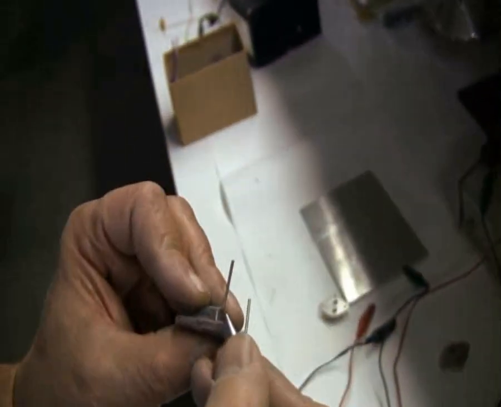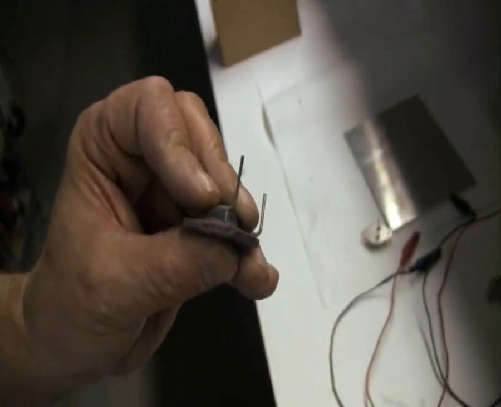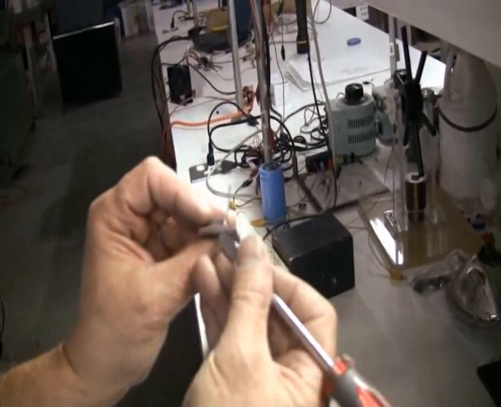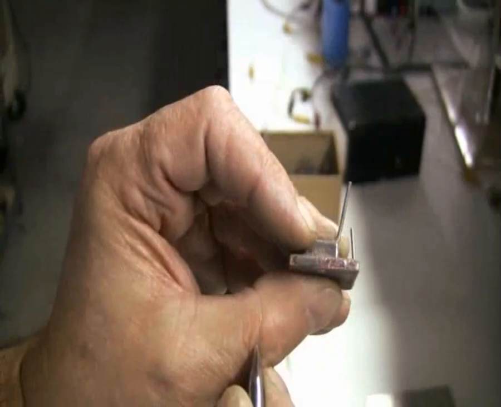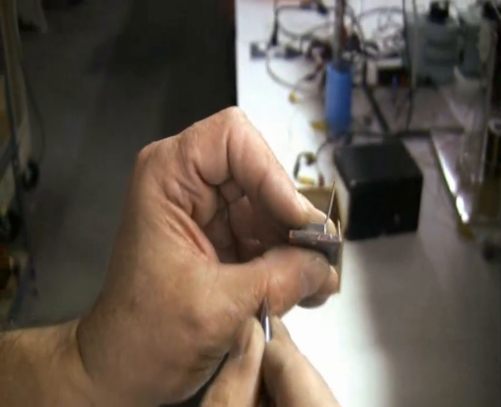How long do you have to fire it for? About 15 or 20 minutes until it fuses. You can see the color of it right here.